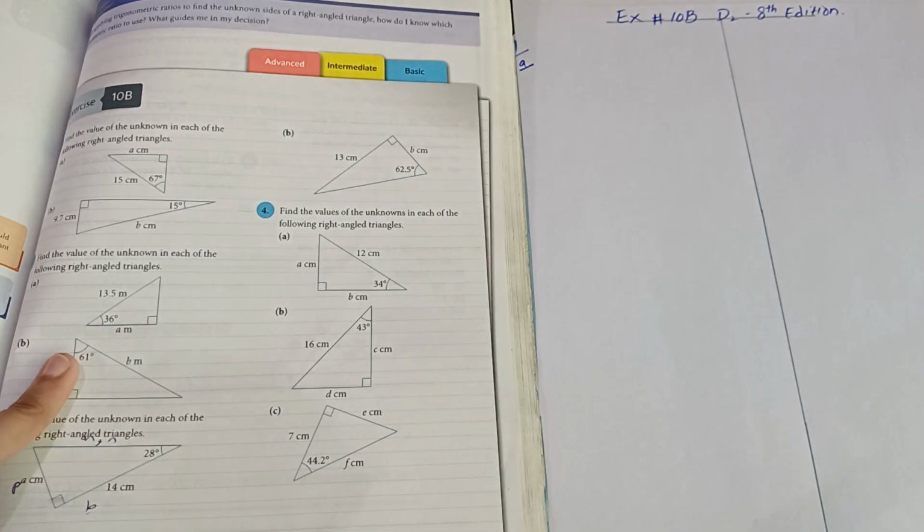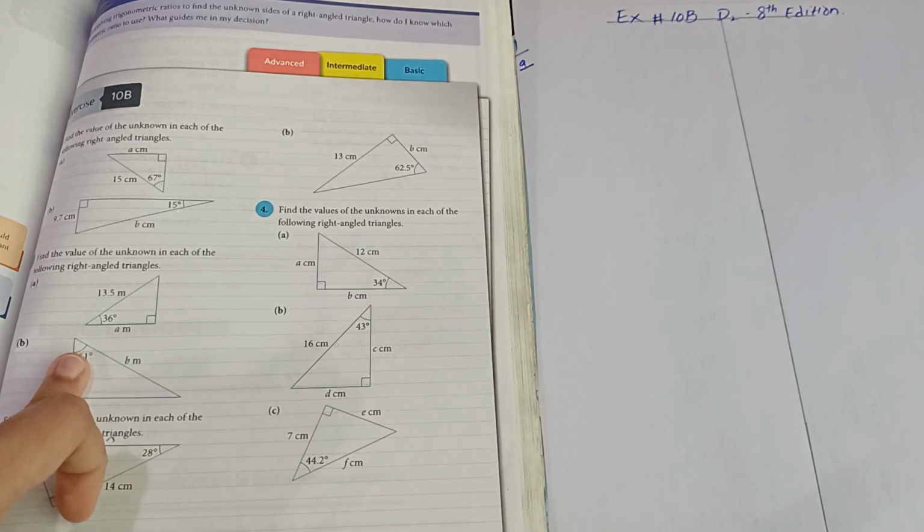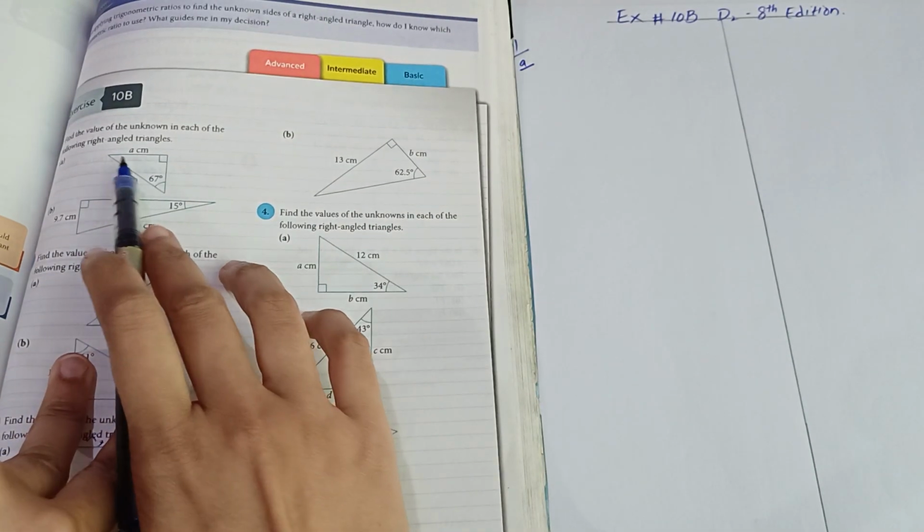Bismillahirrahmanirrahim. Assalamu alaikum. This is exercise 10B of D2 8th edition, and this is trigonometric ratios. Question number 1 is find out the given values.